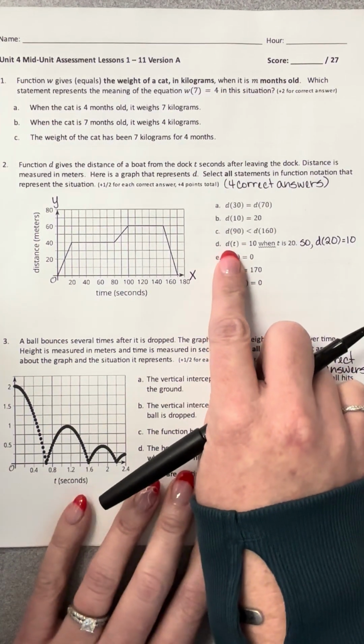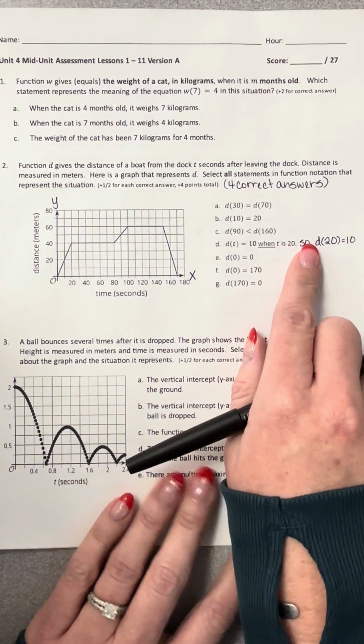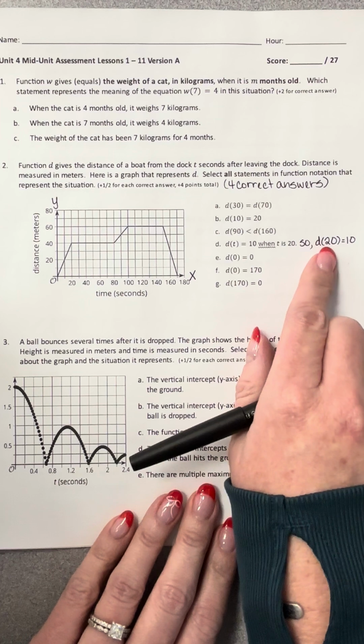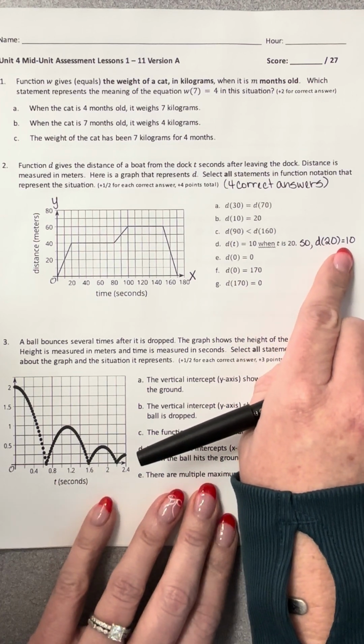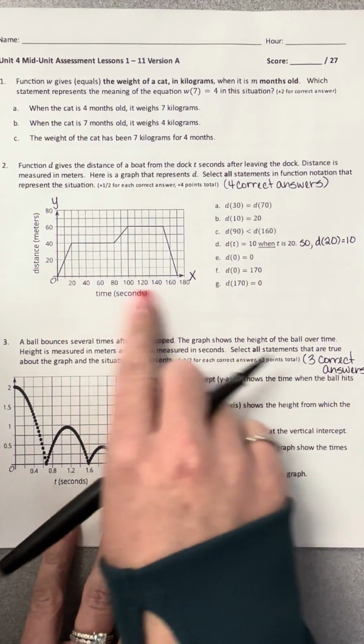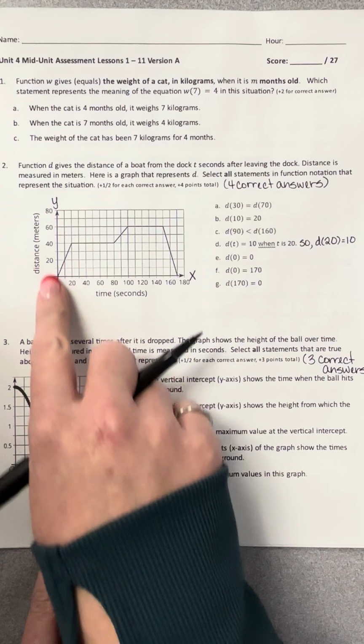D, D of t equals 10 when t is 20. So they're asking the distance at 20 seconds, does that equal 10? So we're looking at our seconds, that's our x. So where our seconds are 20, is our distance 10?